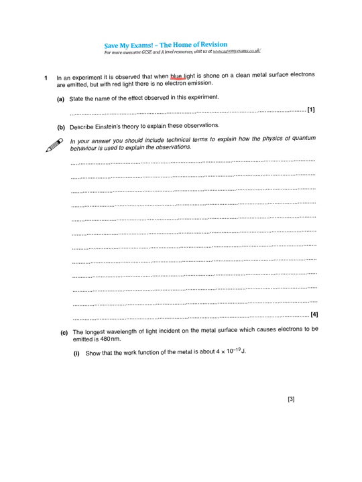But you see already that you have blue light shown on a metal surface and electrons are emitted. Now light is an EM wave, shown on a metal surface, which makes electrons be emitted. But with red light, there is no electron emission.